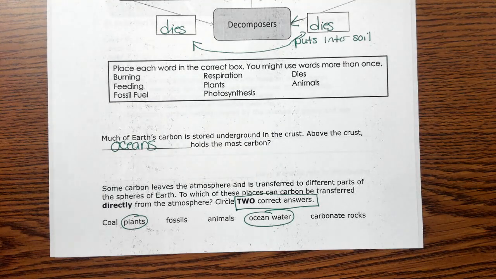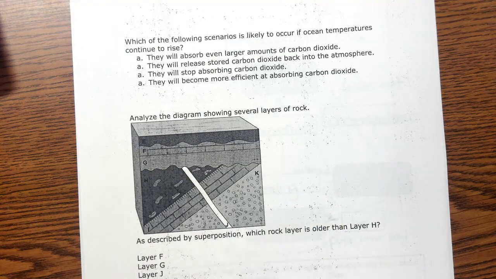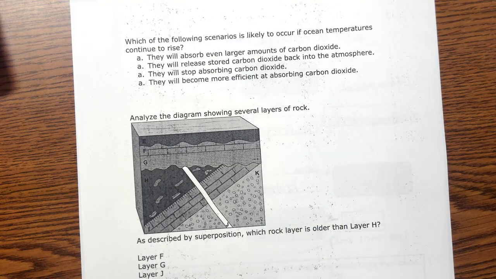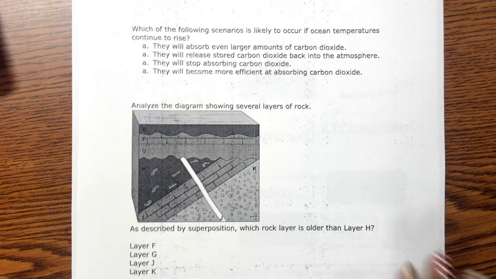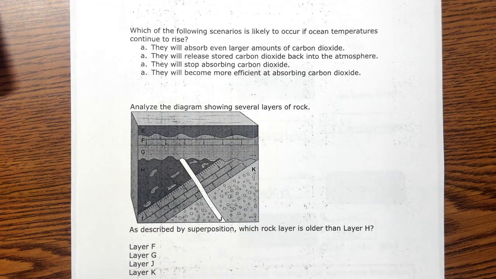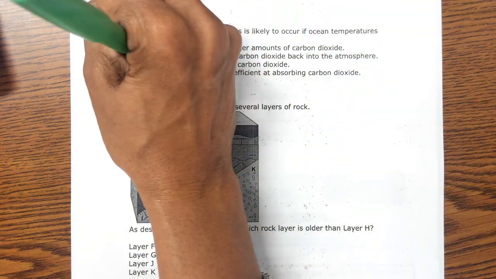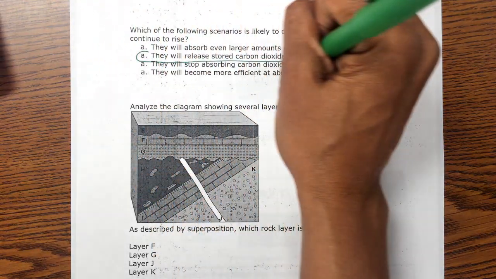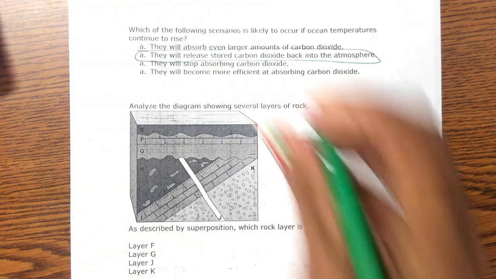All right, onward. We're almost done. Next question says, which of the following scenarios is likely to occur if ocean temperatures continue to rise? So this was a warm-up question. If ocean temperatures continue to rise, the oceans will absorb a lot of the carbon dioxide, but eventually they're going to release it back into the atmosphere.